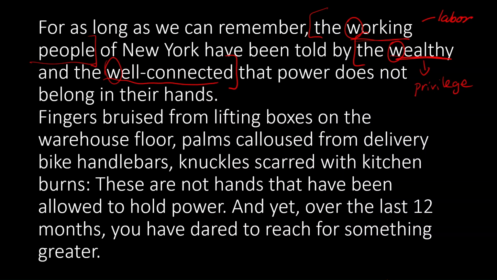This is continued later on as he shows the working people in what ways the power was not in their hands. So he says that the well-connected told the working people that power does not belong in their hands. Fingers bruised from lifting boxes on the warehouse floor. Palms calloused from delivery bike handlebars. Knuckles scarred with kitchen burns. These are not hands that have been allowed to hold power. And yet, over the last 12 months, you have dared to reach for something greater.